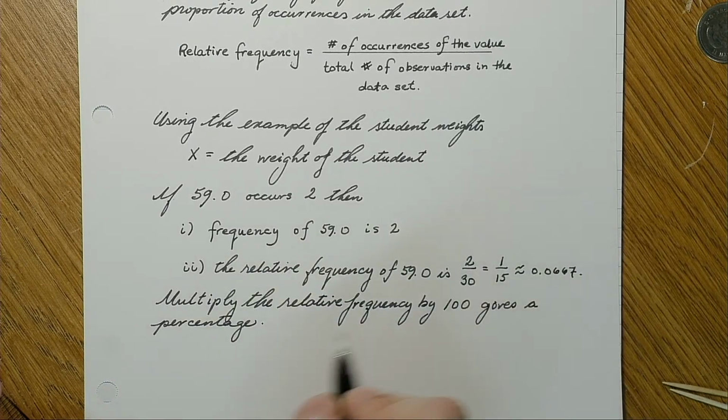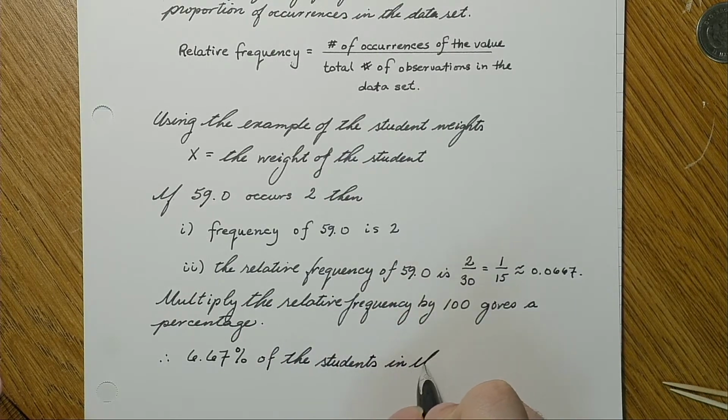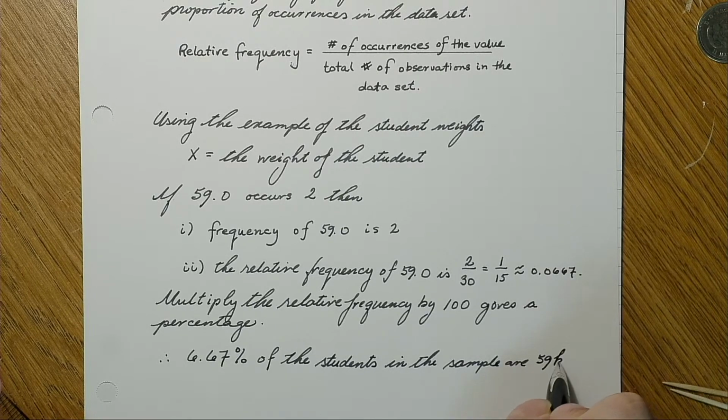So again, if I just multiply that by 100, therefore, 6.67% of the students in the sample are 59 kilograms. Okay?